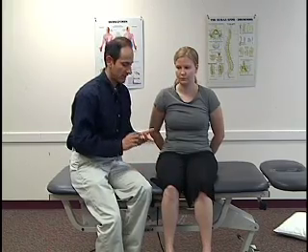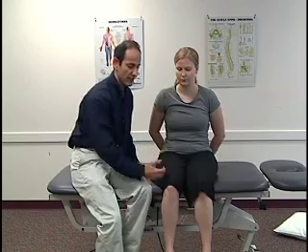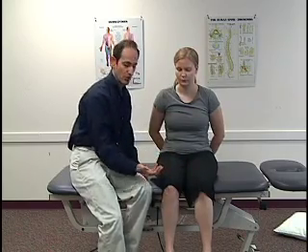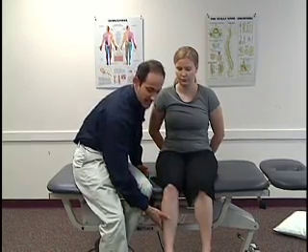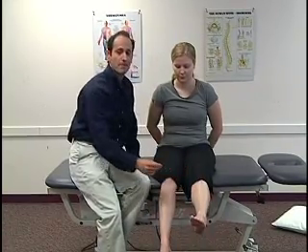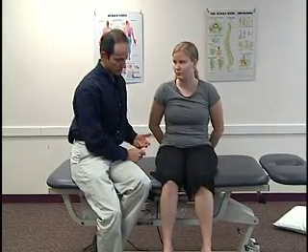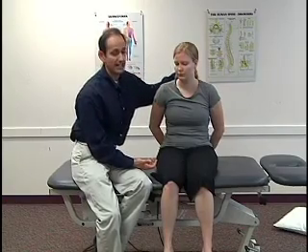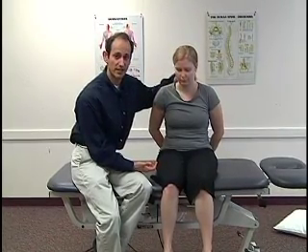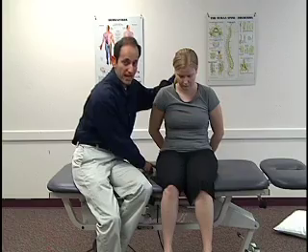So I'm looking for 3 things when I'm doing each of these tests. I'm looking for the reproduction of their symptoms. I'm looking for whether there is a difference in range, for example if she could extend this leg further than this leg. And also, I'm looking for whether a move in the distal component affects her pain.